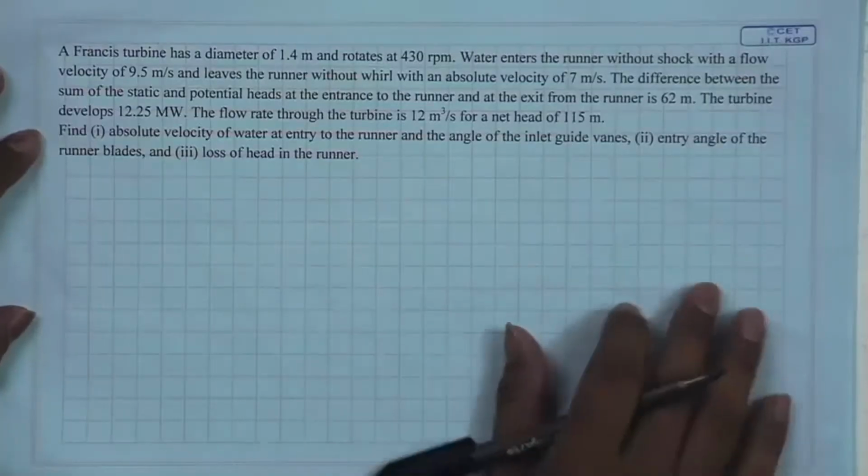Today I will be doing two problems on Francis turbine. The first will be a basic problem on the concept of Francis turbine, and the second will be based on the draft tube. So let's start with the first problem. Let me read out the problem.